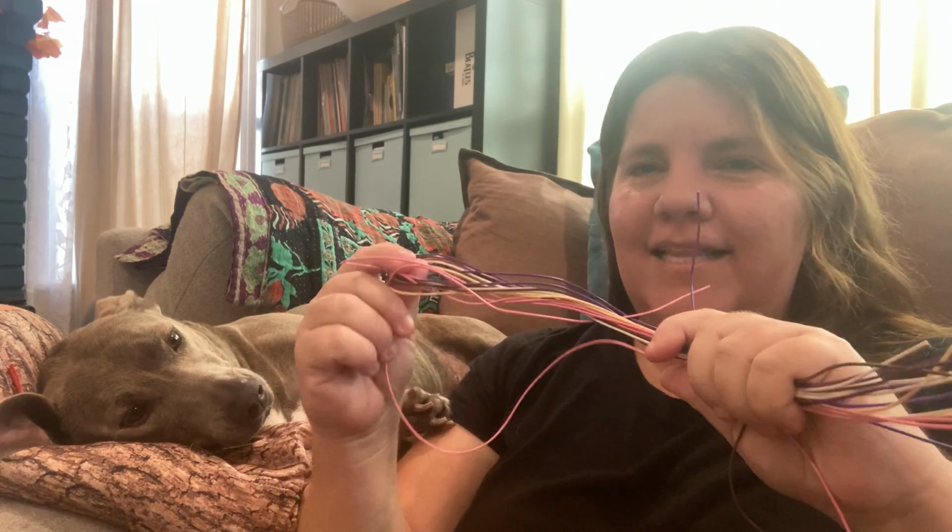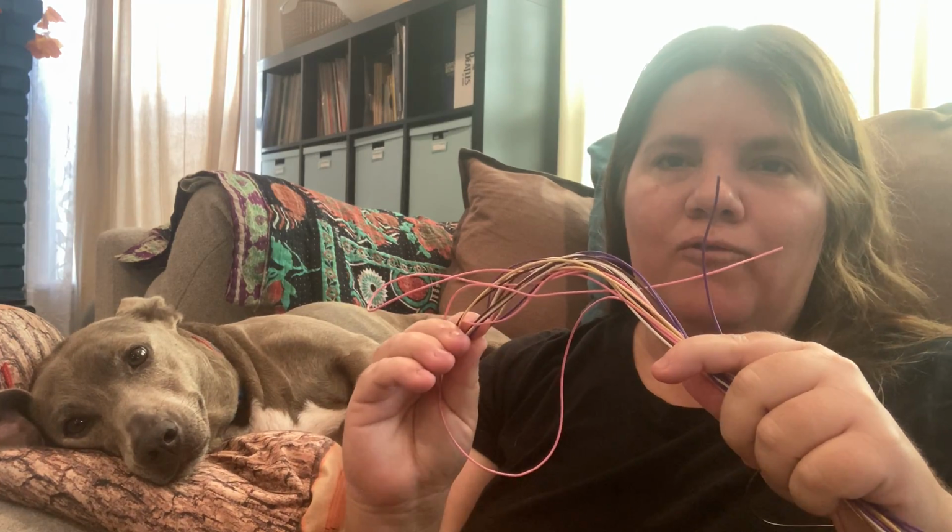Remember, you don't have to have a desk or an actual space. I'm on the floor in my living room, and I just felt like I needed to make something. So today we're going to talk about how line can actually become form.